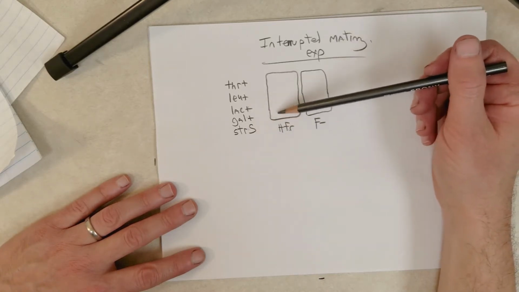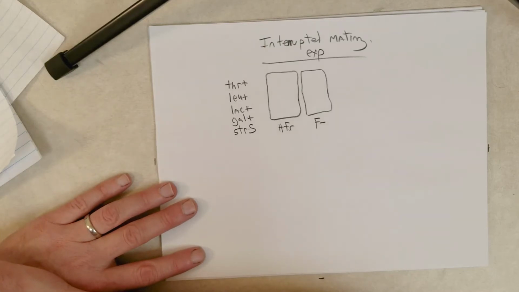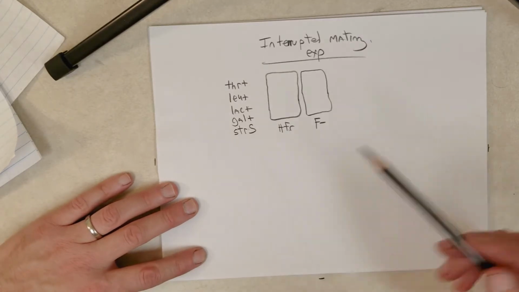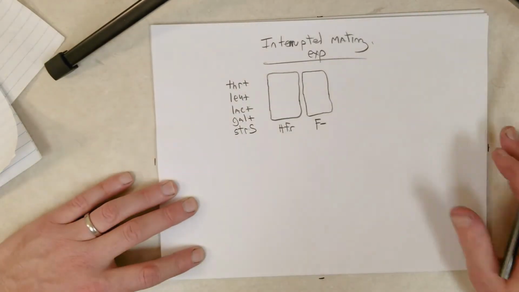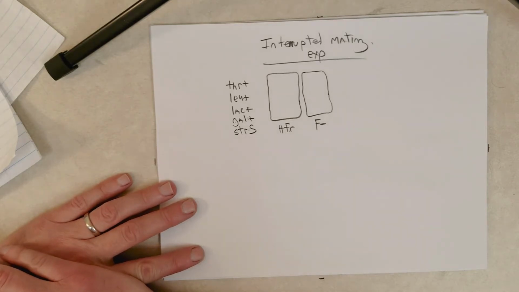So if we try to grow this HFR strain on media containing the antibiotic streptomycin, it's not going to grow because the bacterium is not resistant to that antibiotic.